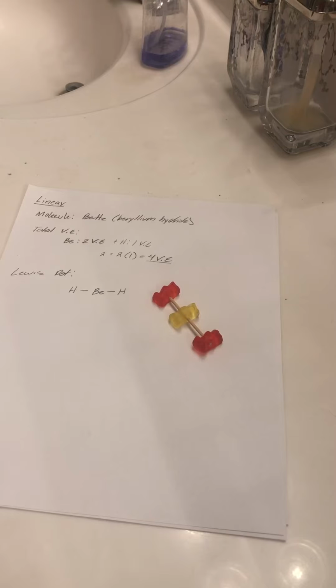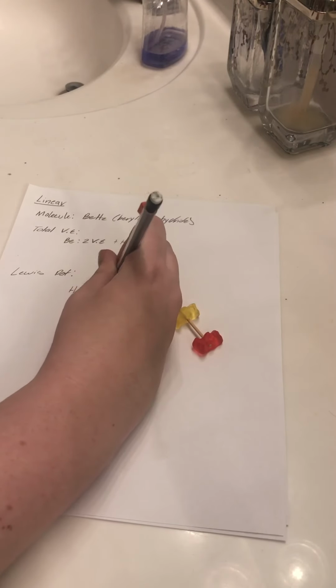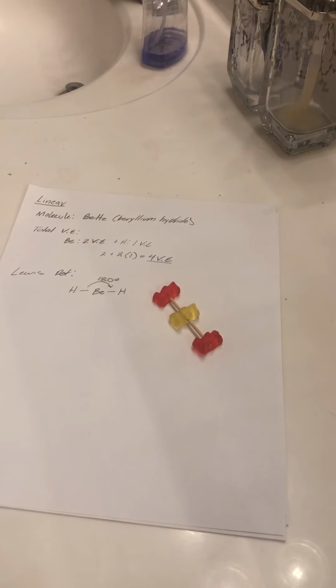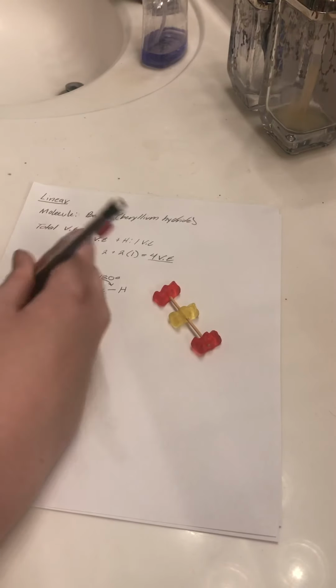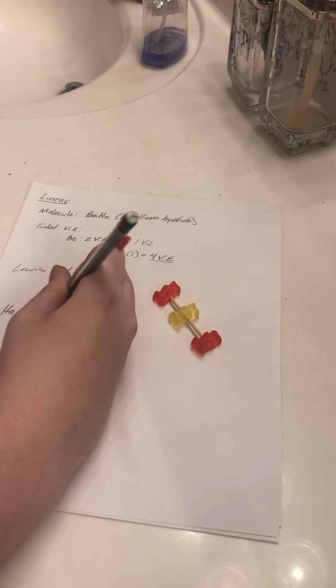And then for the electron domain geometry, it is linear. And then the molecular geometry, for linear it only has 1, which is linear still. The bond angle is 180 degrees. And then the next part, we're going to be working on the delta notation and the polarity arrows.